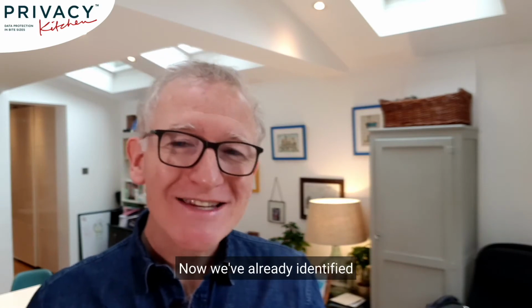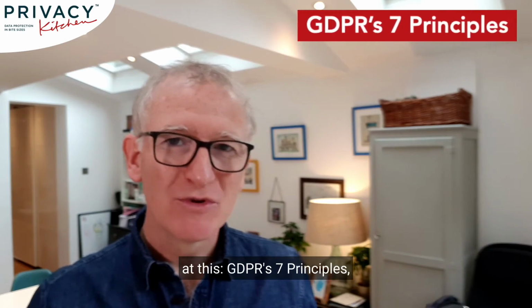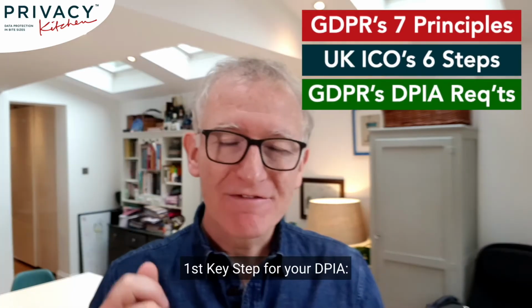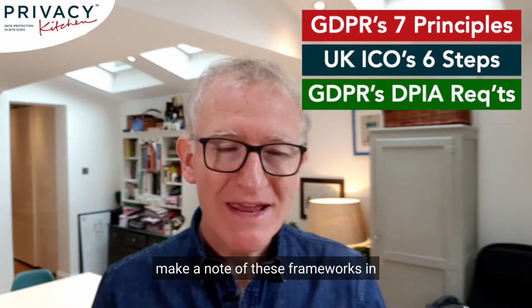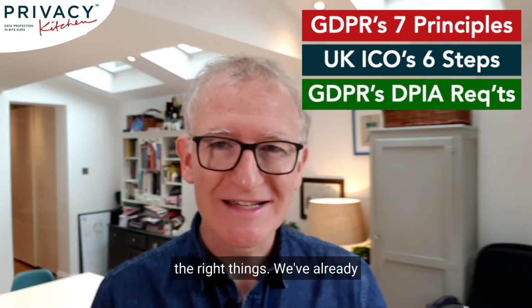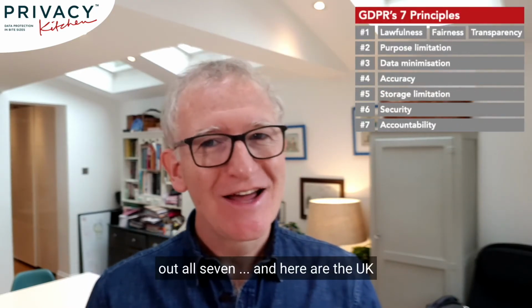Now we've already identified 3 frameworks we'll use to look at this. GDPR's 7 principles, the UK ICO's 6 steps, and the DPIA requirements. So this is our first key step for your DPIA. Make a note of these frameworks in your draft DPIA so you can show you've thought about the right things. We've already talked about accountability, GDPR's 7th principle. Now let's set out all 7.